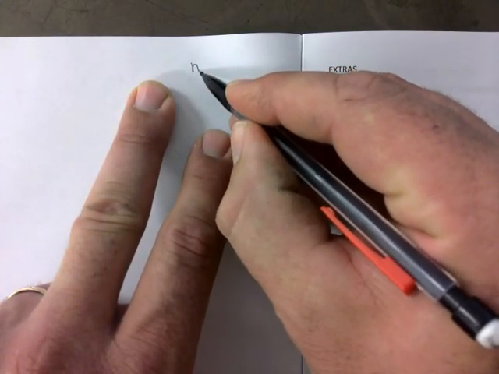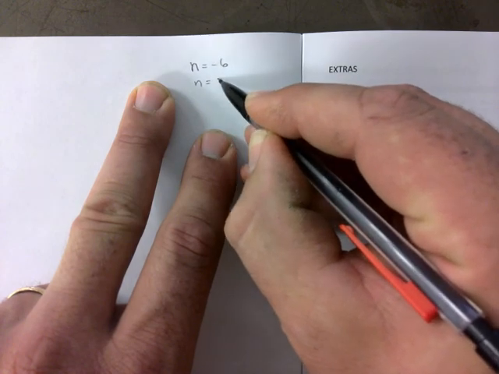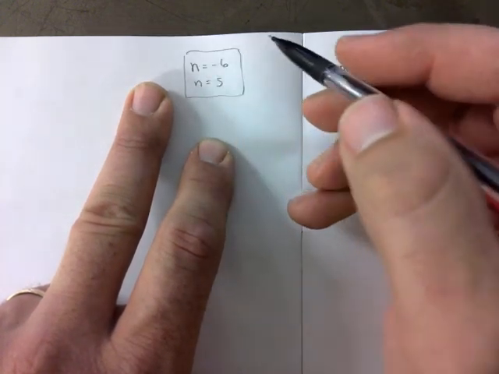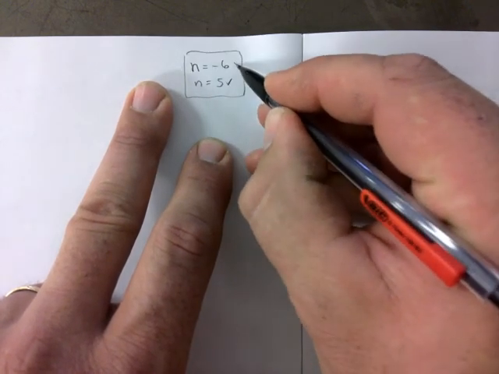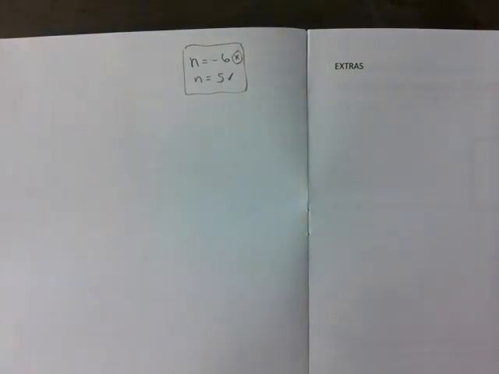So go to page 16. It's -6 and it's equal to 5. One of them works, one of them doesn't, right? This one works, this one actually doesn't work. But those are your two possible answers you're going to get there for that one.